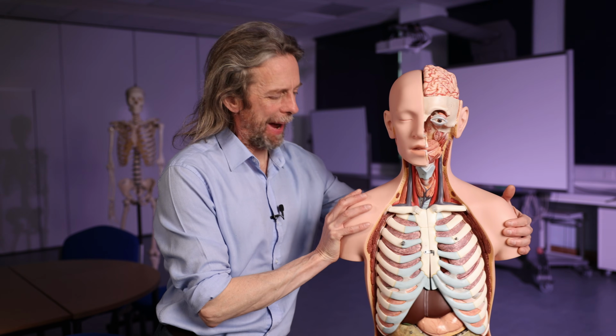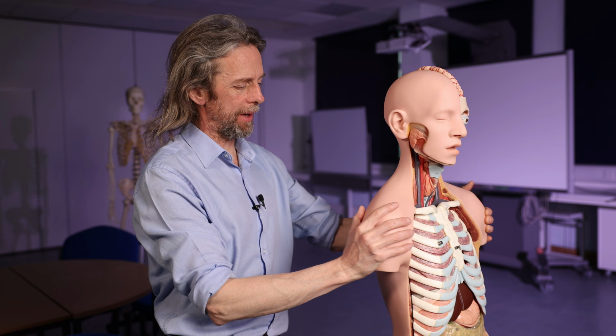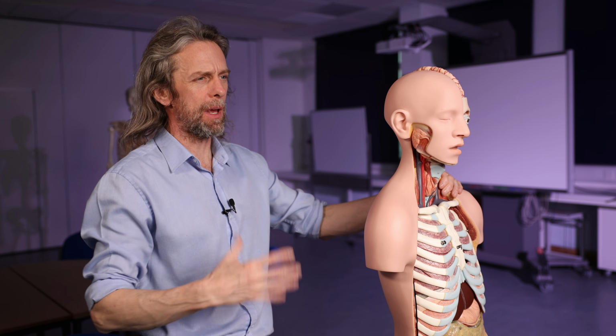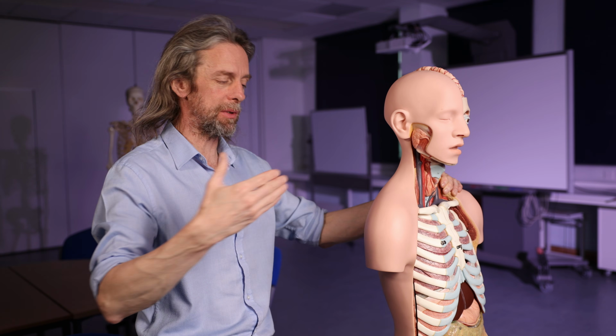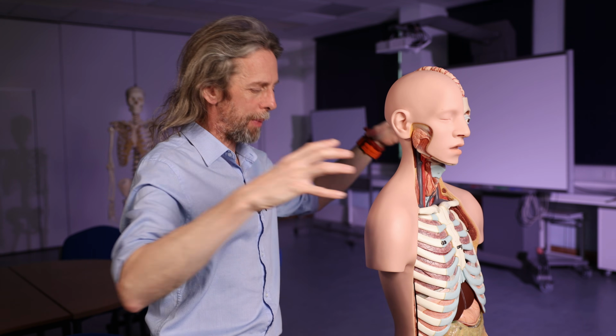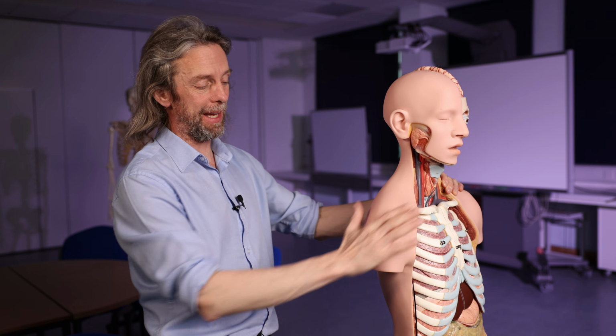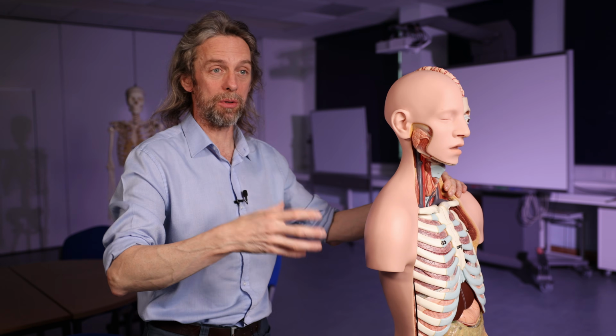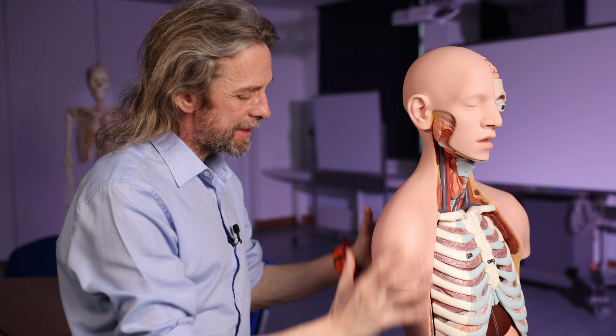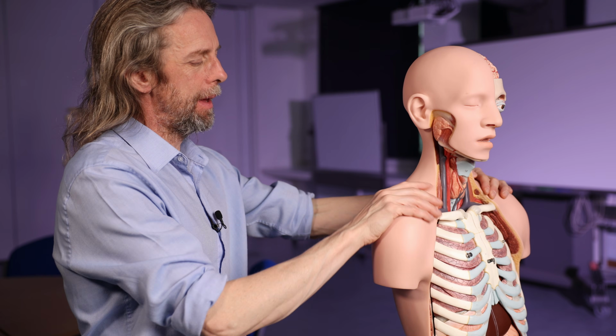It is then a barrier between our insides and the outside environment. So it's a barrier in terms of waterproofing, but also pathogens, microbes. It stops pathogens from getting into the body. It also protects us mechanically from mechanical abrasion. It protects us from radiation like ultraviolet light. It's important in temperature regulation.